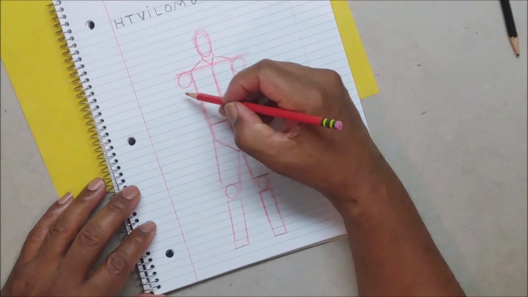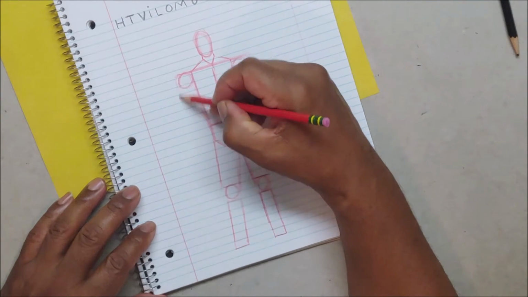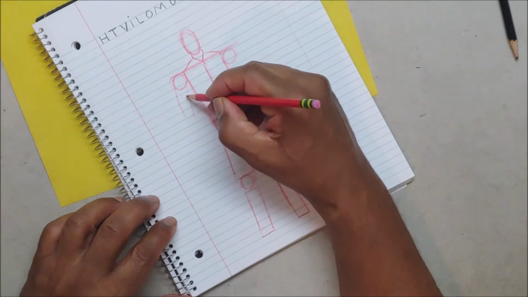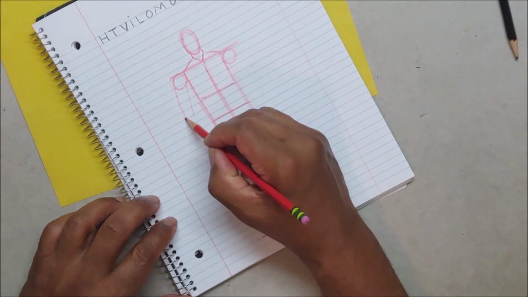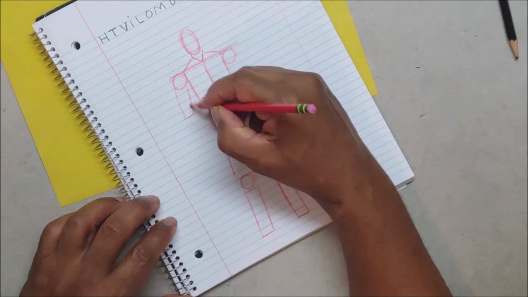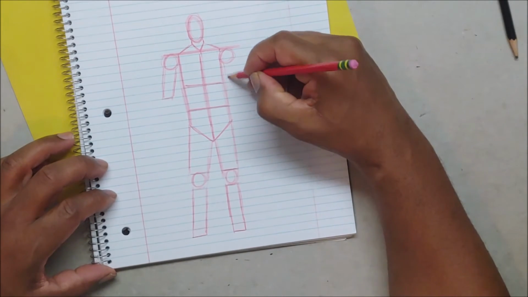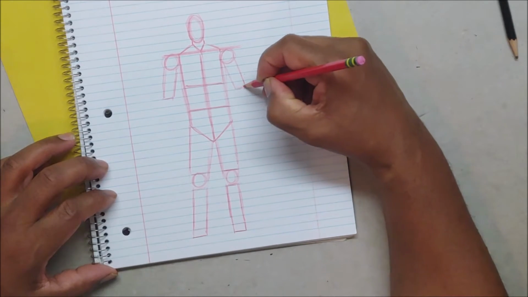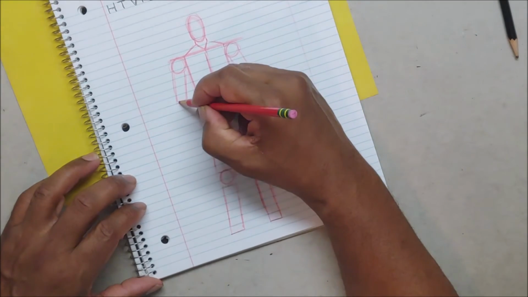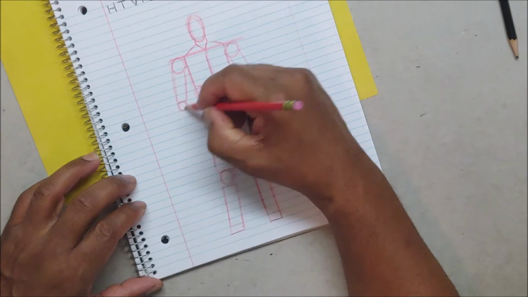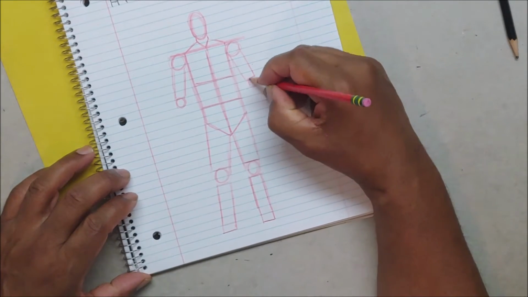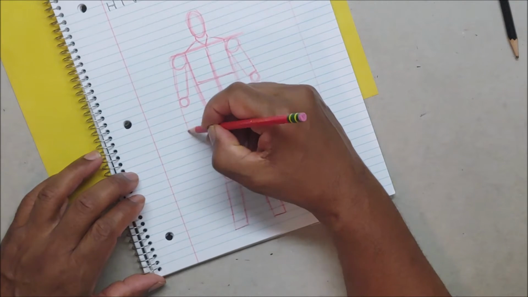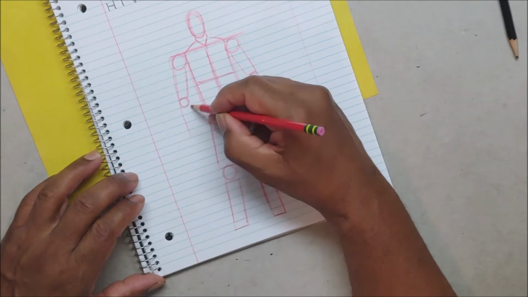So what we're going to do with the arms is the same thing we did with the legs. We'll bring it down about 1, 2, 3, 4, about 4 lines. Cut it. Same thing with this one. Cut it right there. That letter O should take about 1 line, not too big, not too wide. And then we're going to come down another 4. 1, 2, 3, 4.